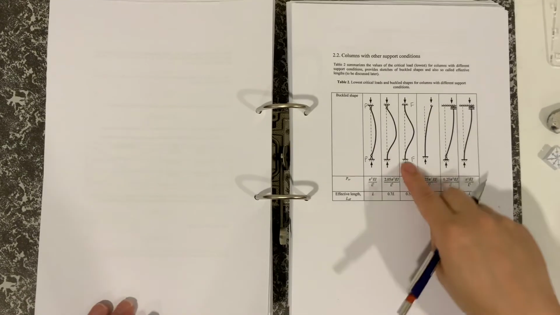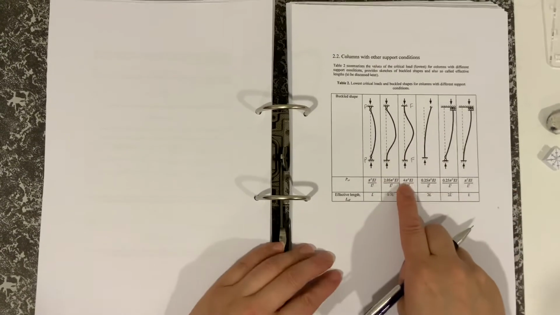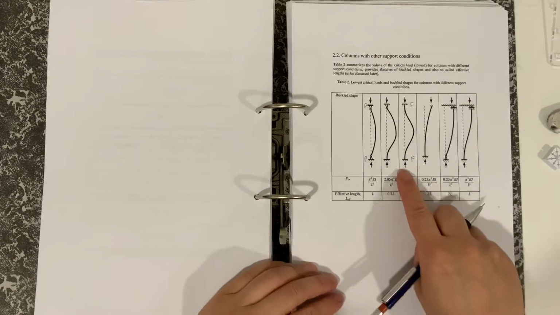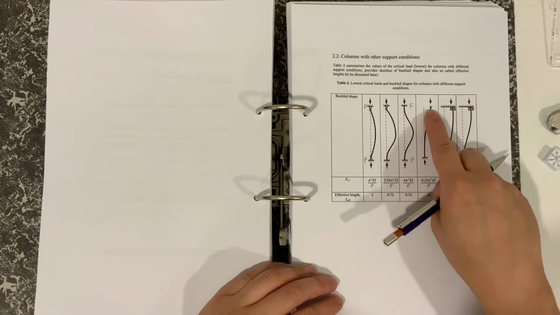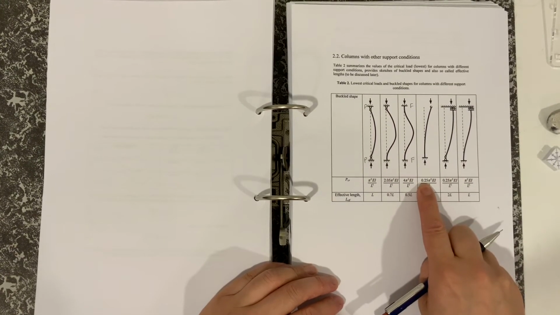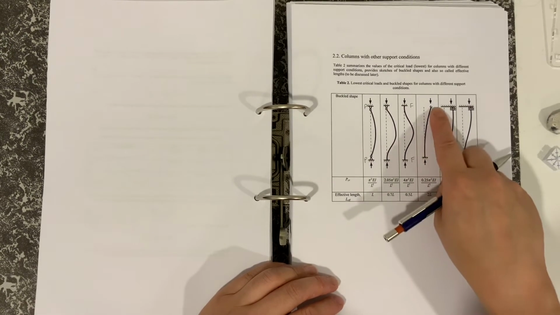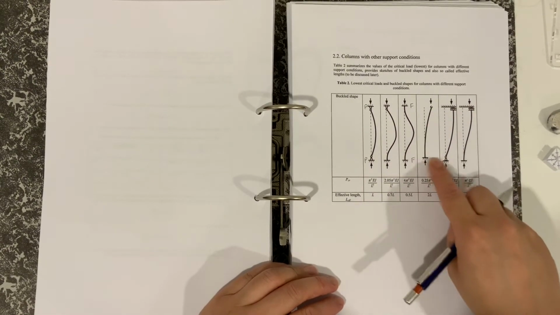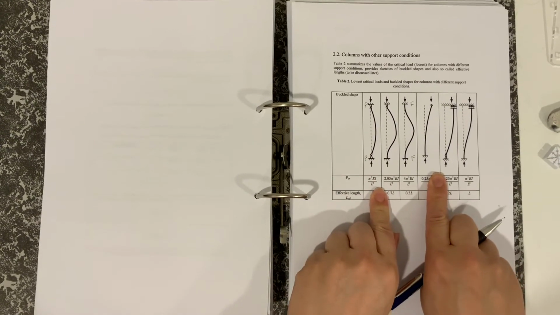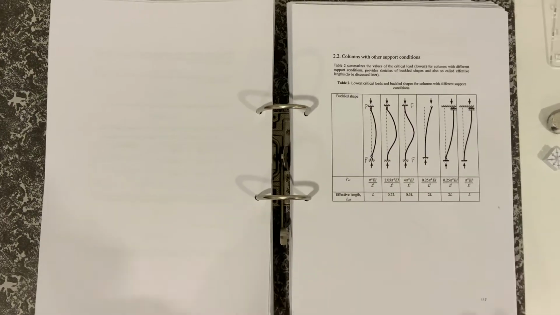So having both ends fixed increases the value by 4. This one here is a cantilever coming down, and it's not 4, it's 1 over 4. So you can remember the cantilever case compared to that one there. It's a quarter of that value.